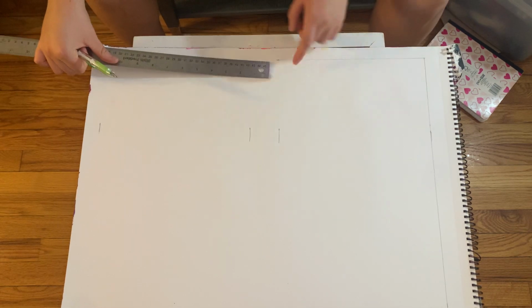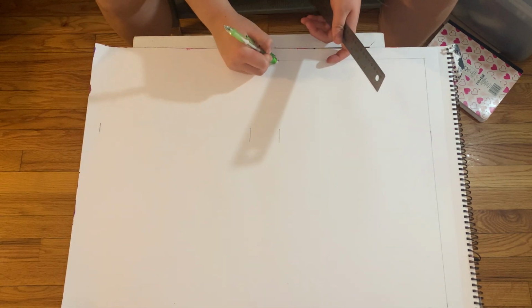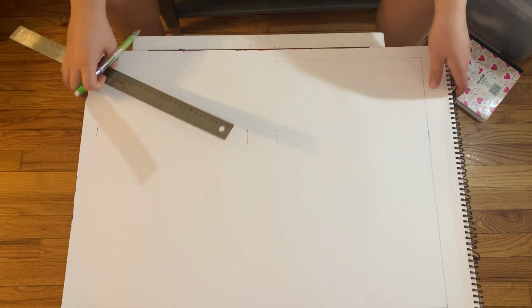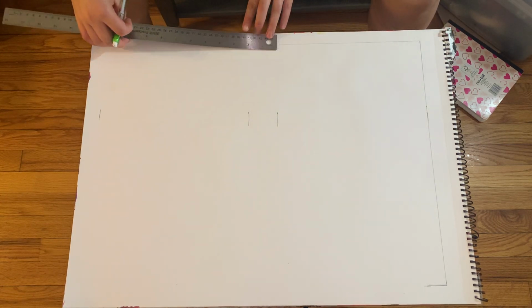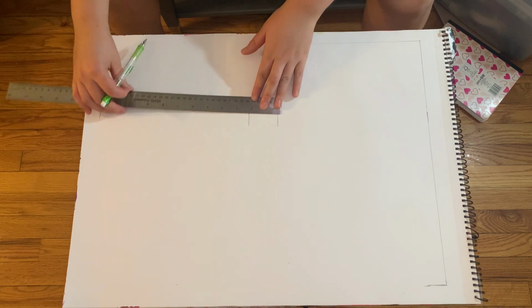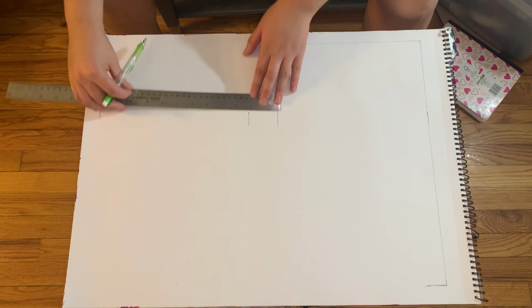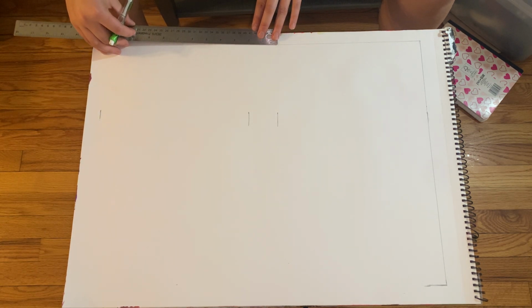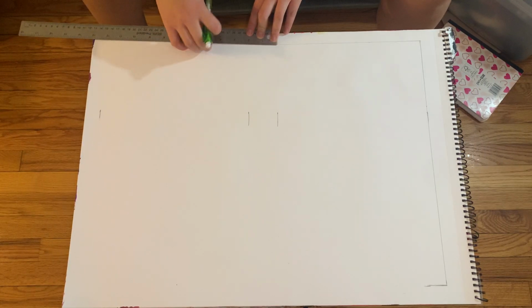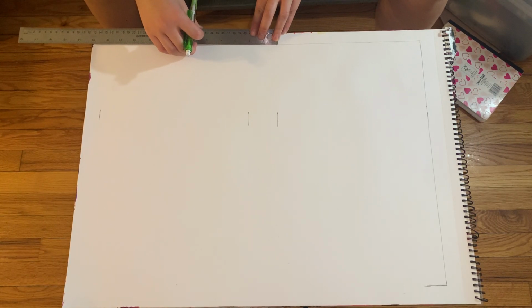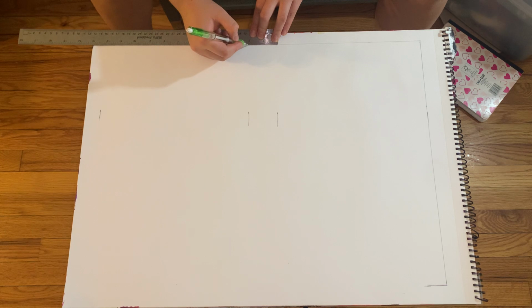So now that we have this part here, I'm just gonna erase this part and we're gonna measure again the 2 inches, right? 2 inches. Okay, so we have 2 inches is about right here. 2 inches is about here.